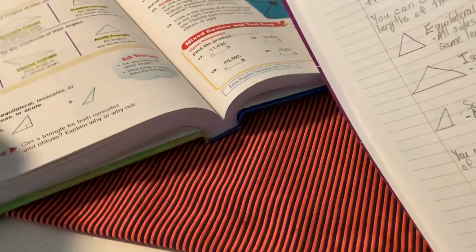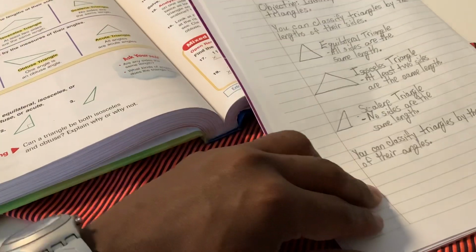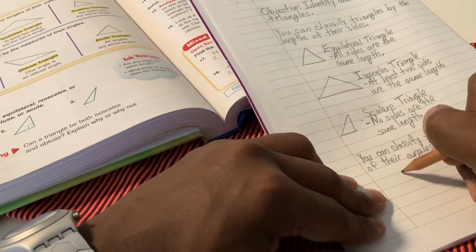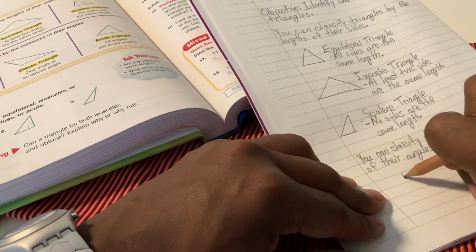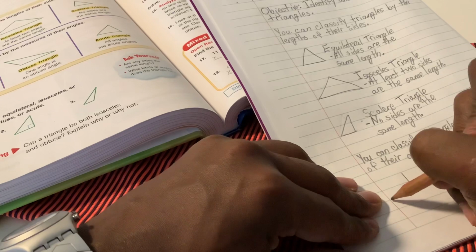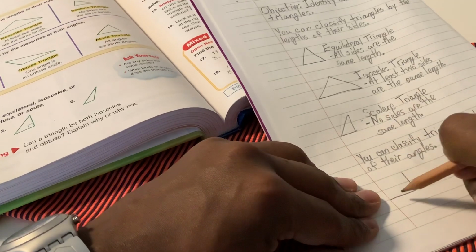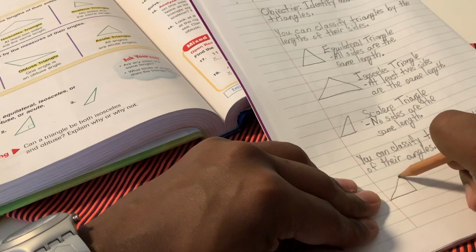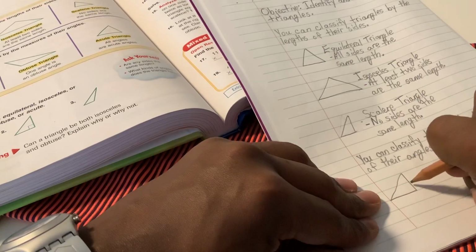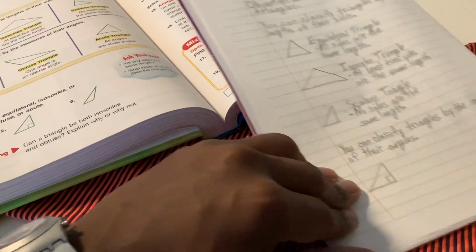So then you can draw your angles out. Okay? So I'm going to start this way. And there's my right angle. Okay?